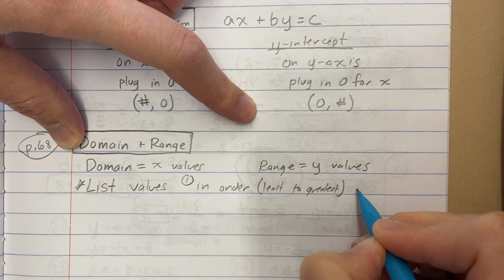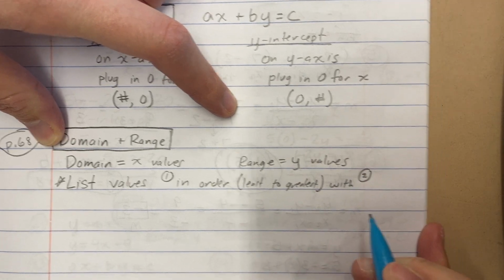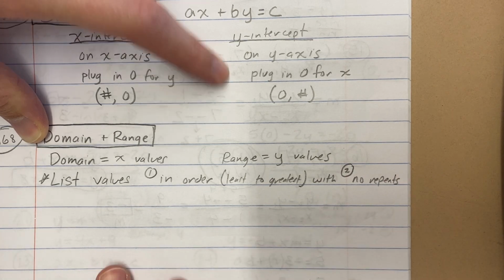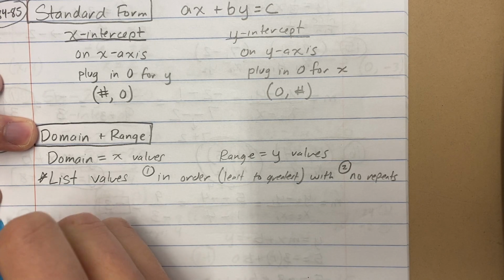Okay, that was rule number 1. With no repeats. That was rule number 2. Okay, with no repeats. So those are our 2 rules. List them in order from least to greatest with no repeats. And we talked about it in 2 different ways, right?